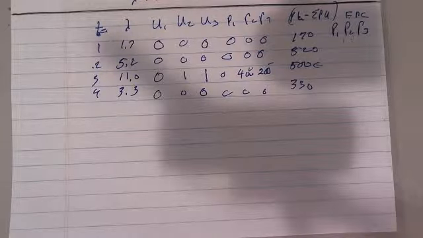If in the future you ever have to do a 1-0 programming problem and you don't have a code for it, then you can use Lagrange relaxation like we've shown here.